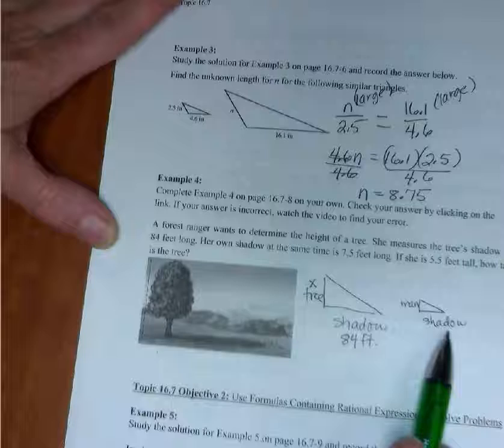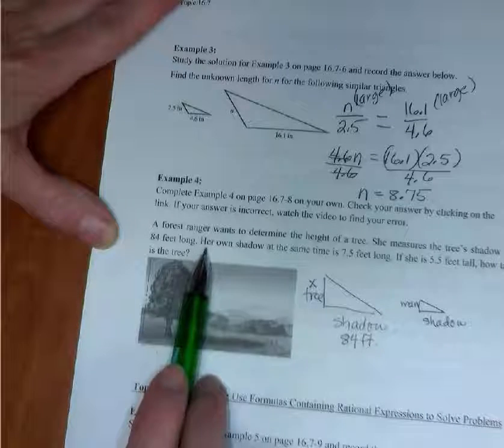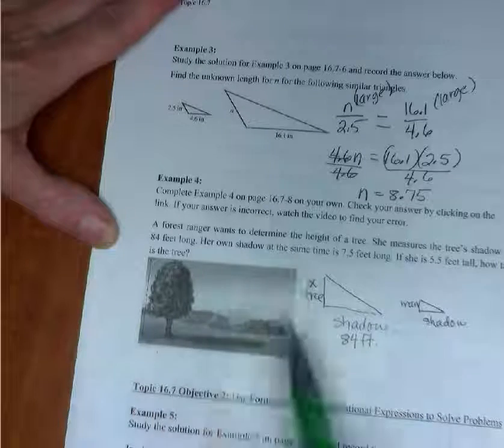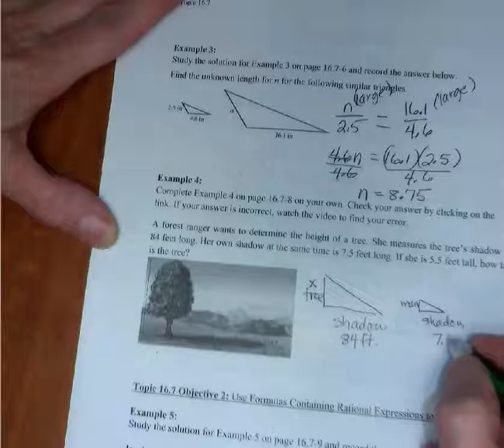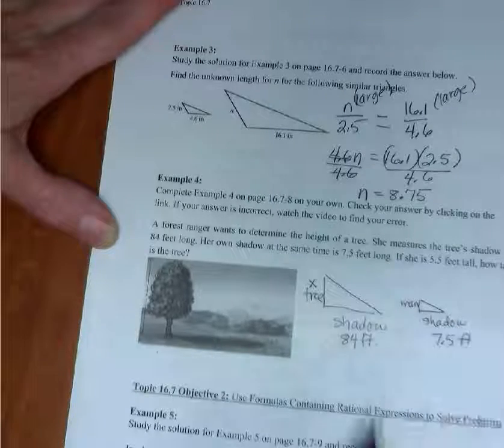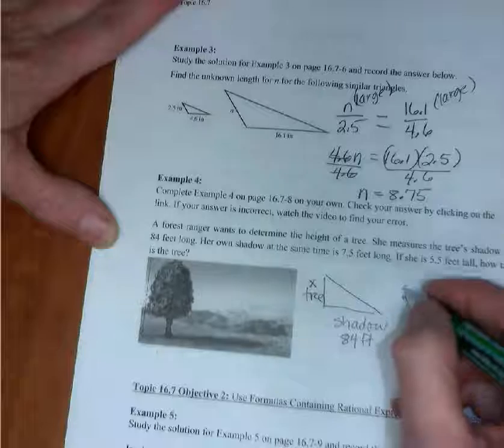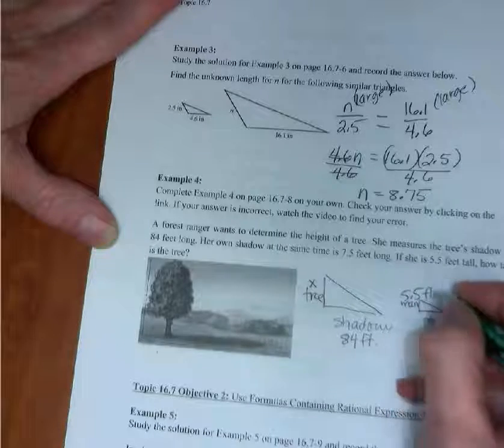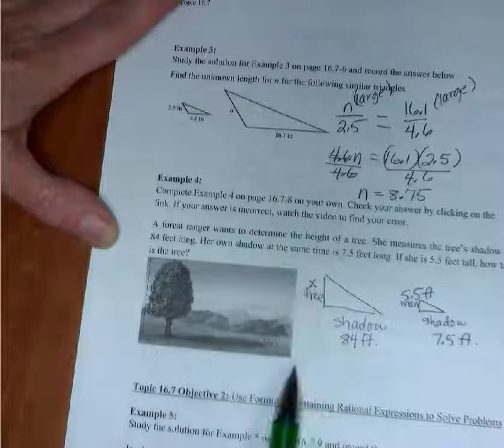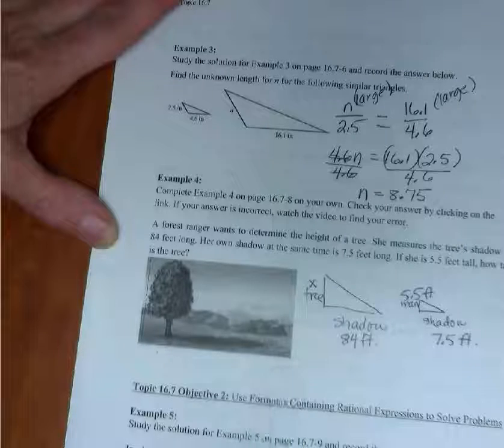And the shadow of the person, actually it's a female, the female shadow is 7.5 feet, and she is 5.5 feet tall. So I have 3 out of the 4 triangle pieces, so I can set up a ratio.